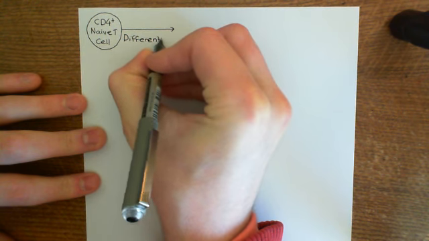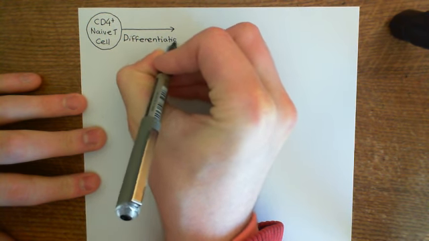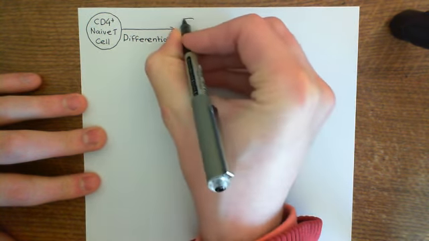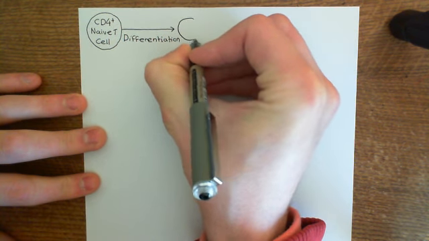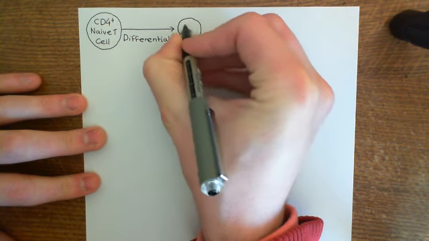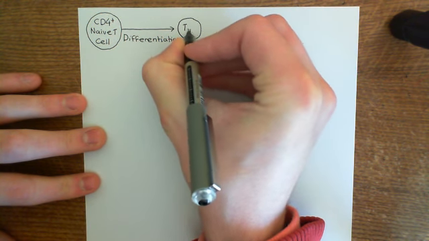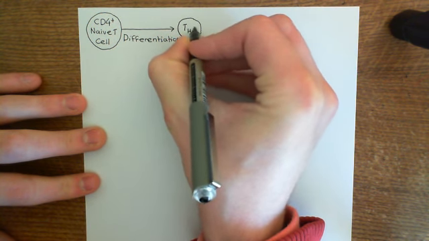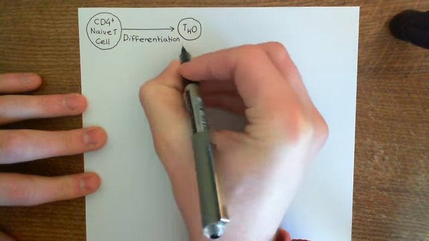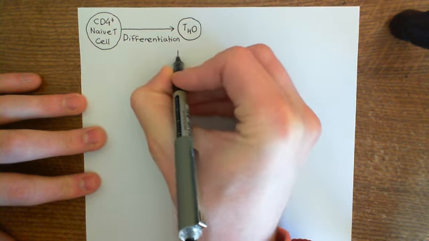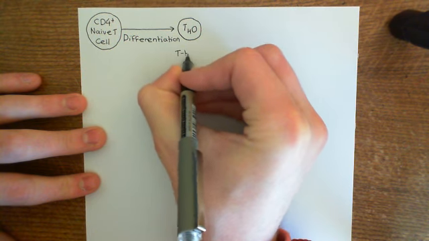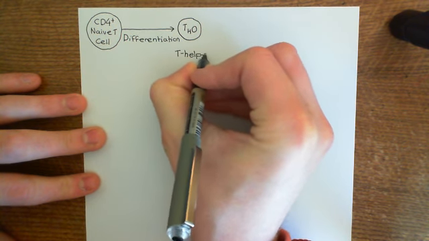Okay, so this is differentiation, which is a massive great word. Okay, and it's going to differentiate into a T helper naught cell, which is often abbreviated to T for T cell, H subscripted for helper, and then 0 normal scripted for T helper naught. So this is a T helper naught cell.